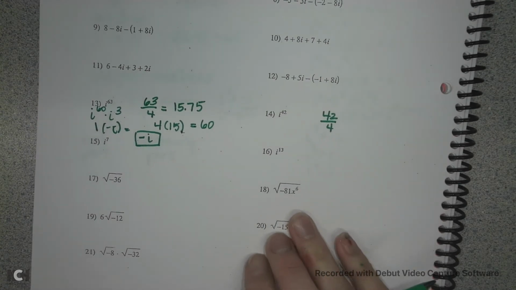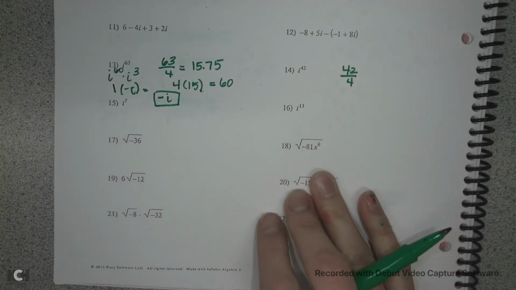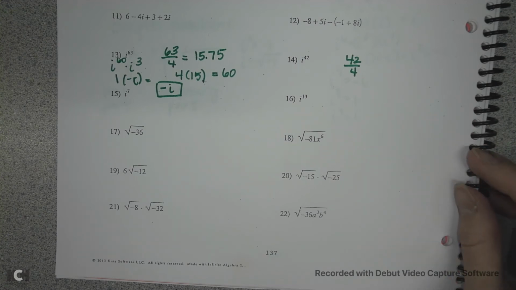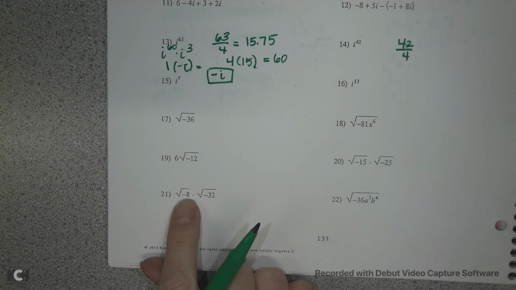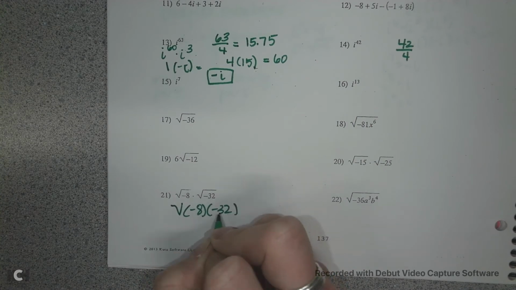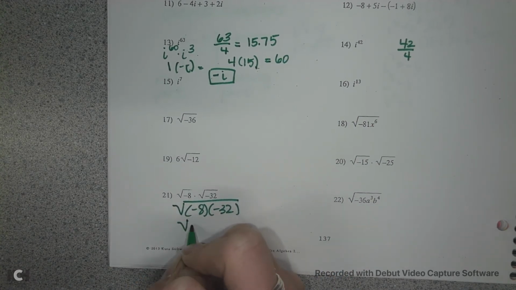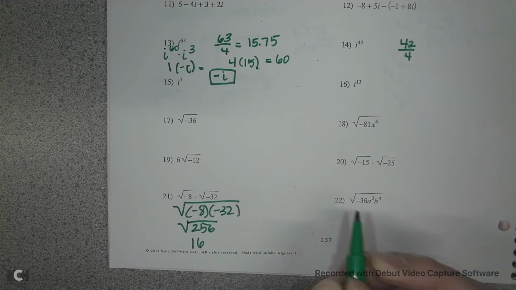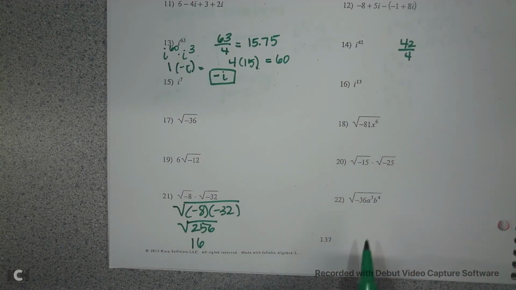Okay, then at the bottom, over here, we have some complex roots to simplify. So the way that you do this is, let's see, I'm going to try to do one. I'm going to do number 19. On some of these, remember on this root, all it really is is the square root of -8 times -32. And when you multiply those two numbers together, you get a positive 256. And if you check that in your calculator, the square root of 256 is 16. So, these guys where they're multiplying them together, then actually multiply them and see what happens.